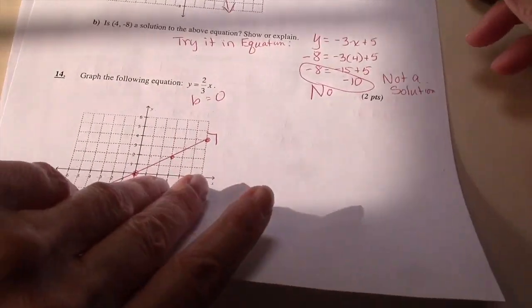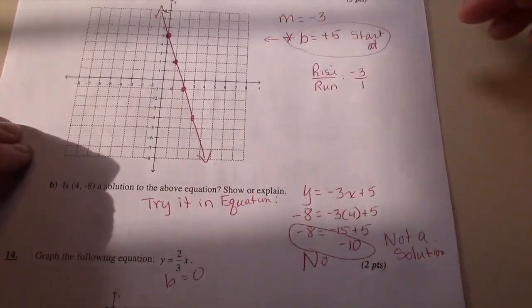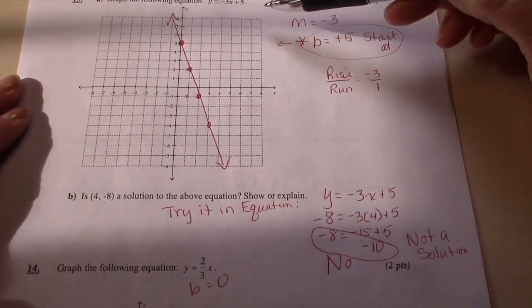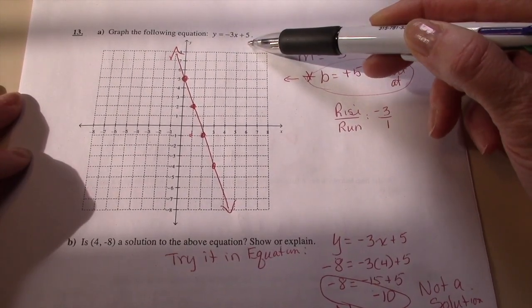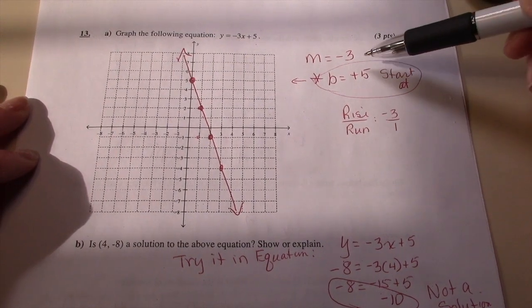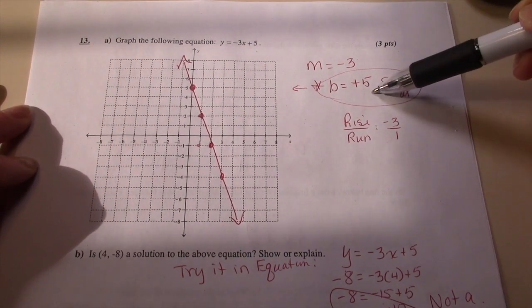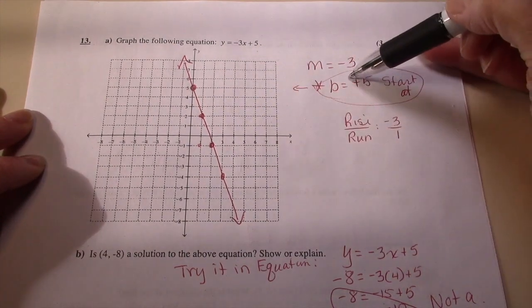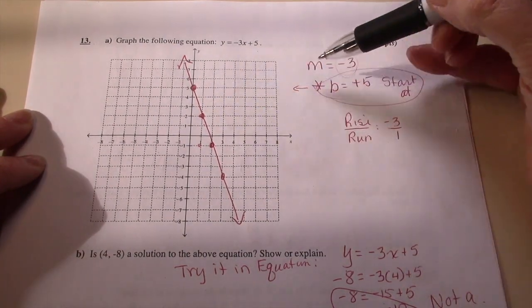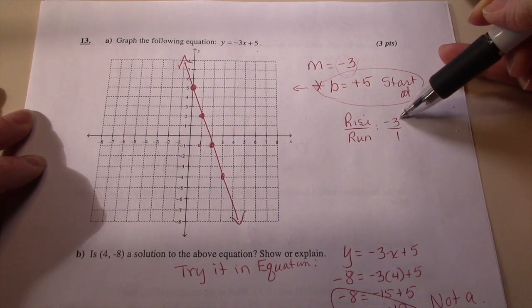Okay, page 7. Up here, graph the equation. Y equals -3x plus 5. So the m is -3, and the b is +5. So I start at 5, put a nice big dot. My slope is negative, going downhill. Rise over run, -3 over 1.